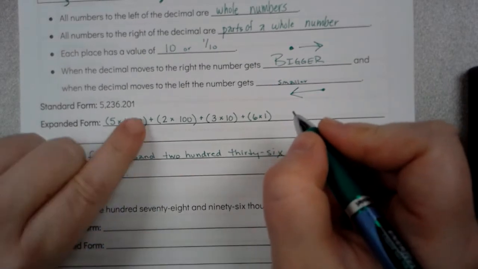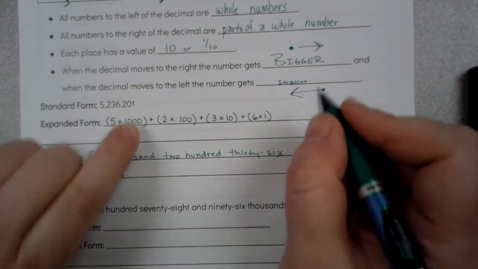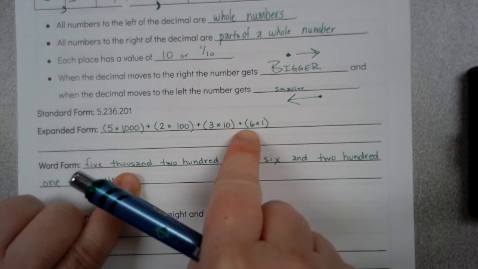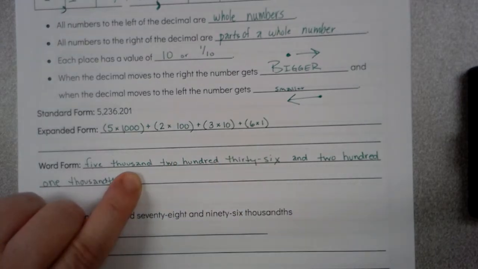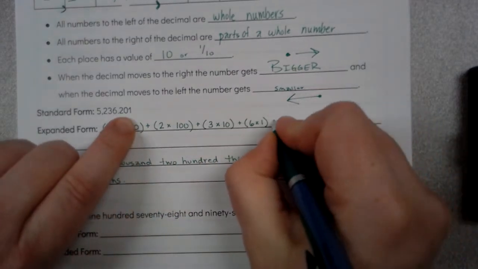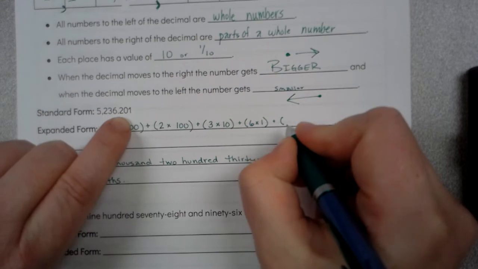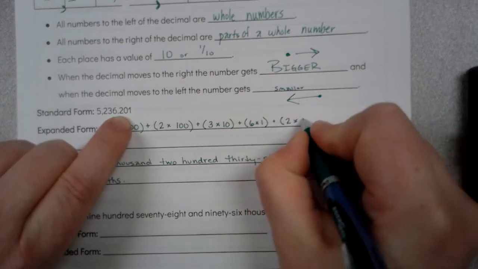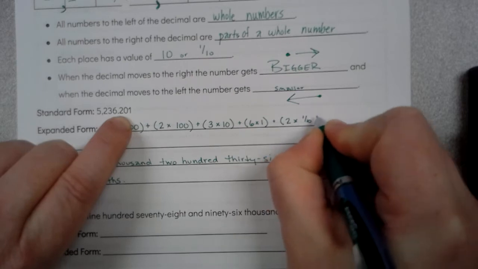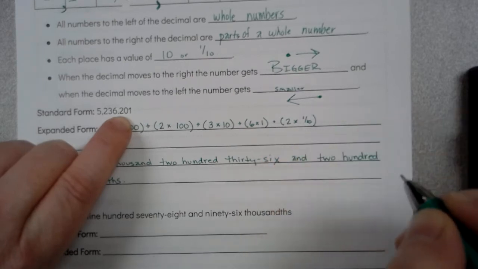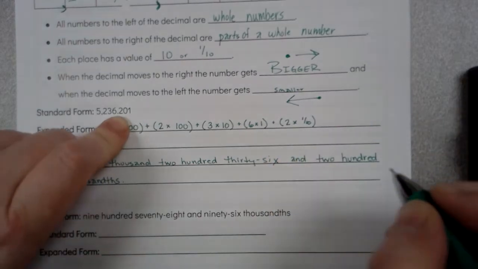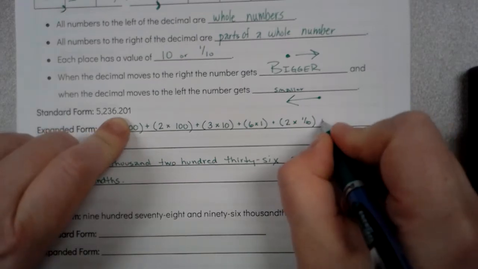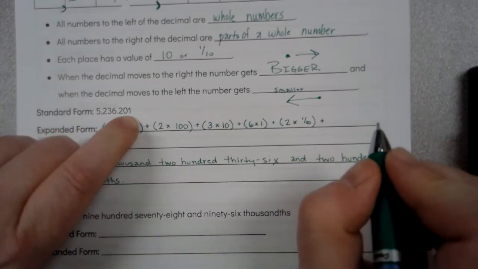I'm not finished yet. We have to do the decimals now. And see, we're multiplying by tens here. Now we've got to multiply by the tenths. So now I'm going to go plus. Now the 2 is in the tenths place. So I'm going to go 2 times 1 tenth, plus.